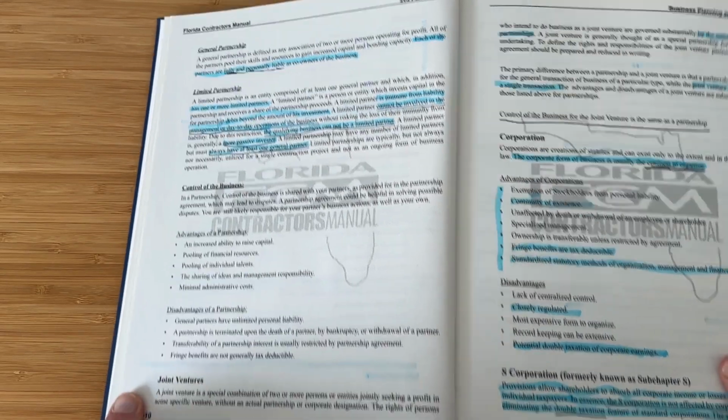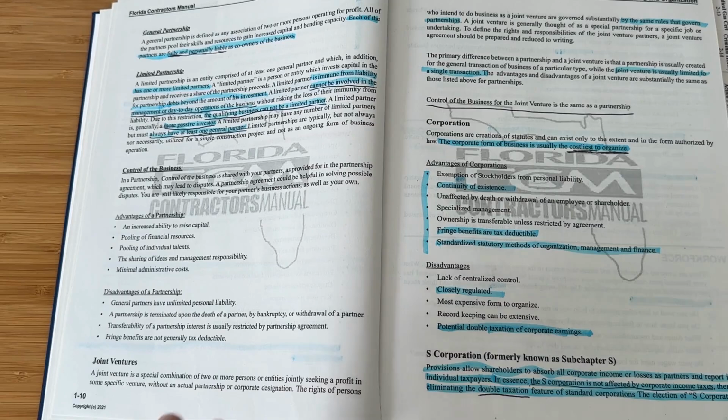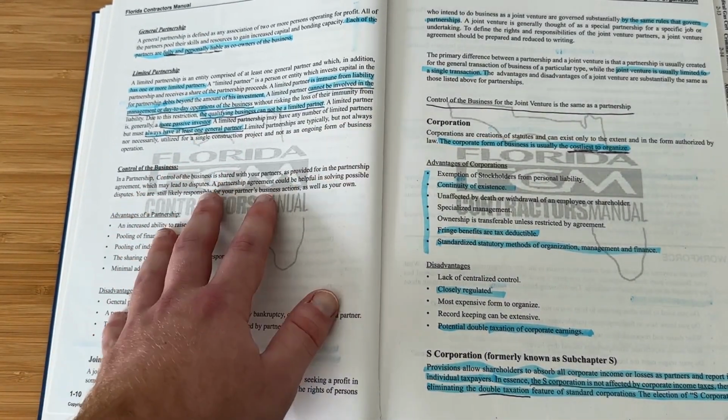Also, if I don't have something highlighted, that doesn't mean it's not important. Sometimes you will have answers to questions that are not highlighted.